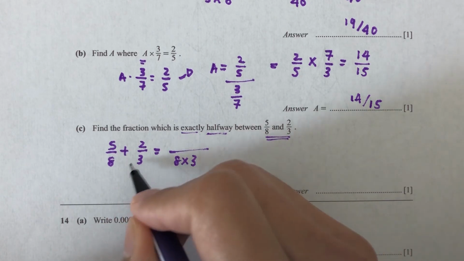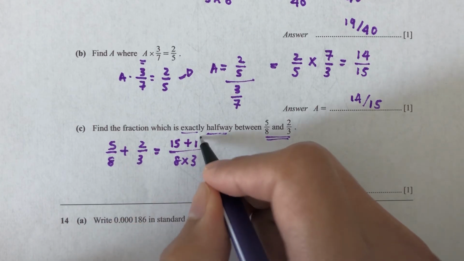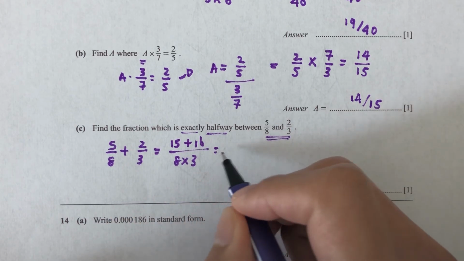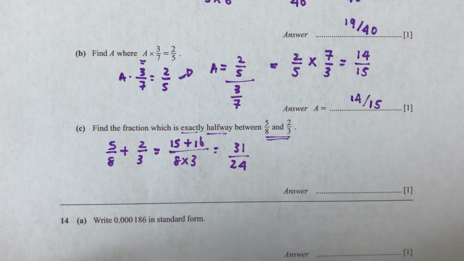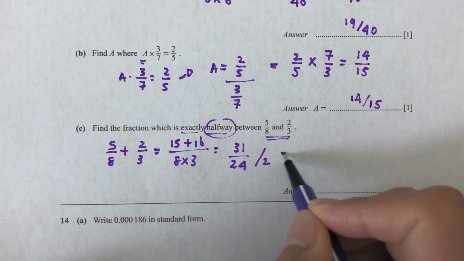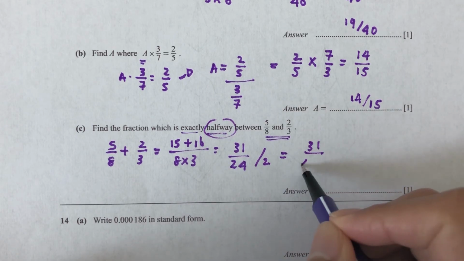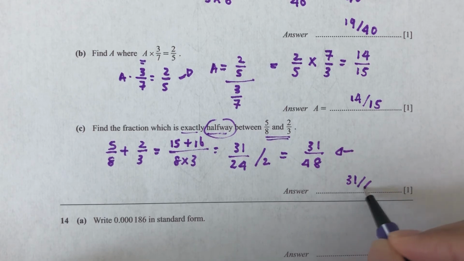So 3 times 5 is 15. Plus 2 times 8 is 16. 15 plus 16 is what? It's 31 over 24. And then halfway, divide by 2, we will have 31 over 48. And that is your answer, 31 over 48.